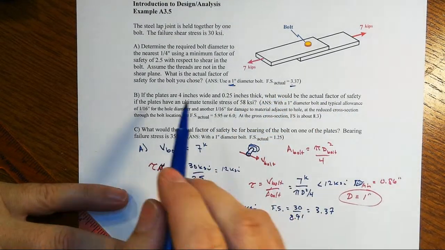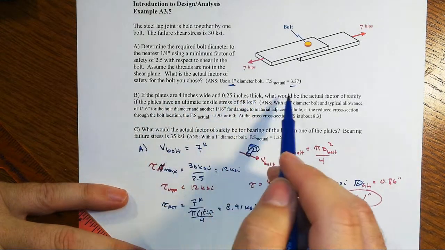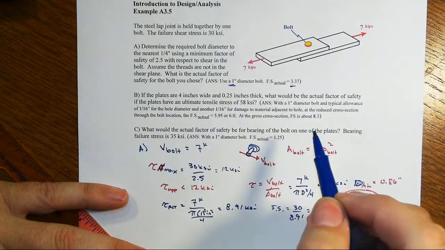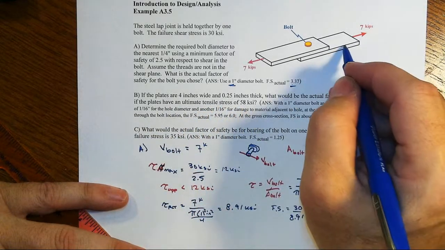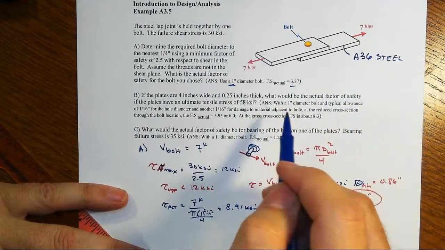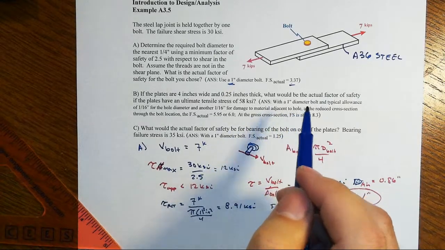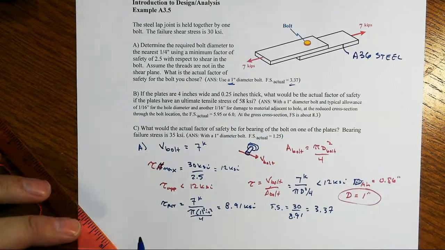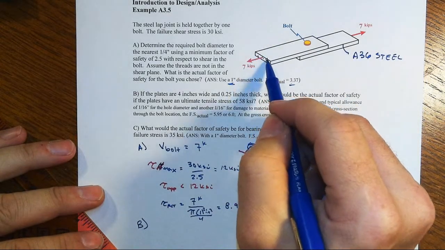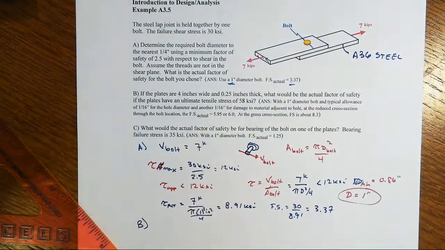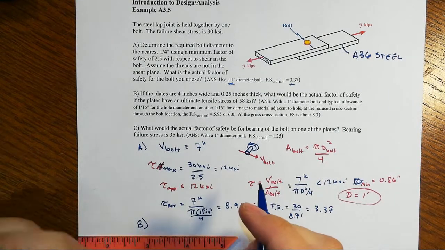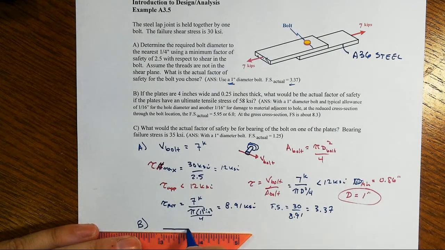Part B is: if the plates are 4 inches wide and 1/4 inch thick, what would be the actual factor of safety if the plates have an ultimate tensile strength of 58 ksi, which would be the case for A36 steel. Yield stress of 36, ultimate of 58. Now, we have to consider two different situations here in B. Are we looking at the stress out here in the main part of the member, or is it through fracture at the location of the bolt? And when we're dealing with ultimates, we're really always talking about through the bolt area.